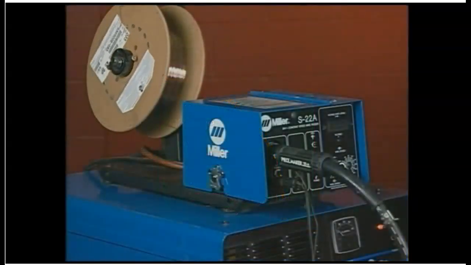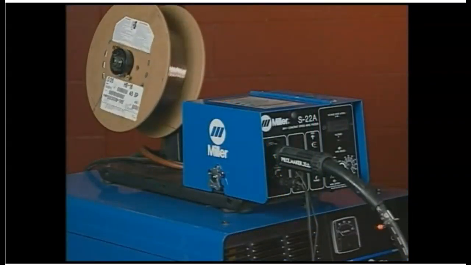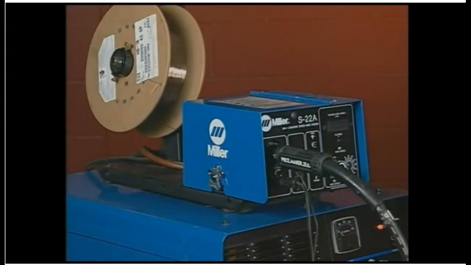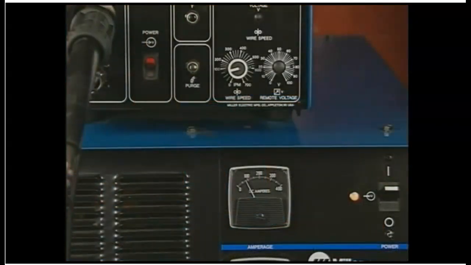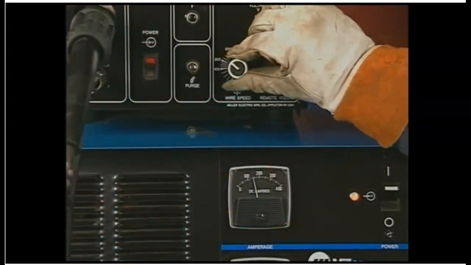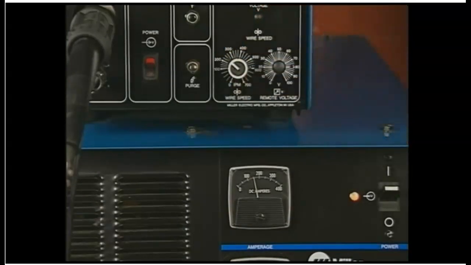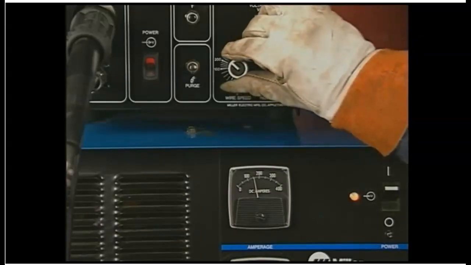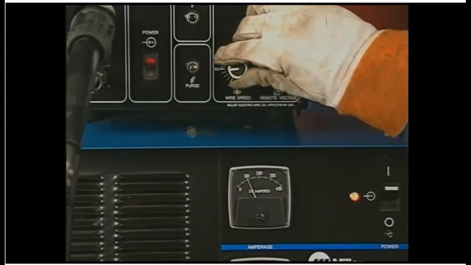The wire feeder delivers electrode wire through a liner in the gun cable assembly to the work. The wire feed speed control adjusts the amperage. The higher the feed rate, the higher the amperage. The lower the feed rate, the lower the amperage.